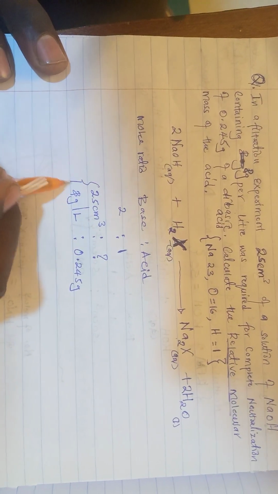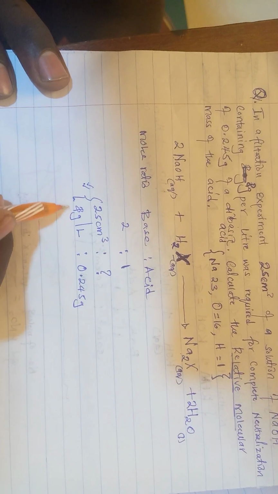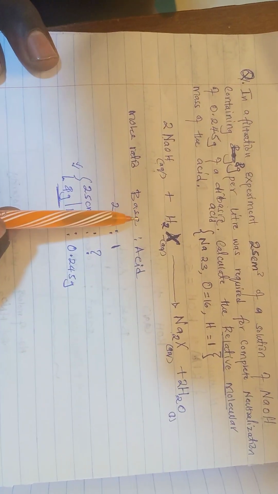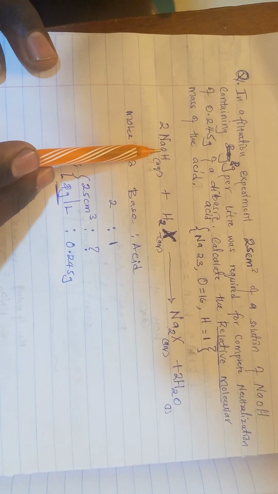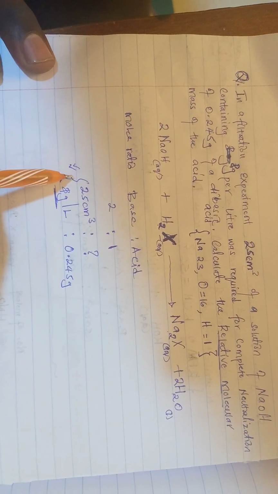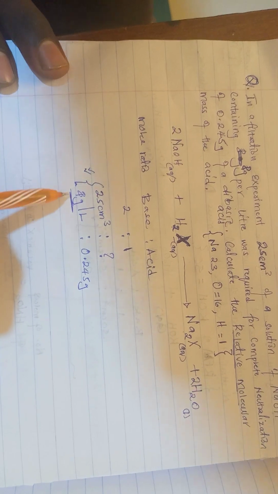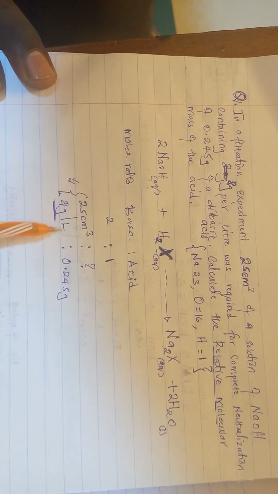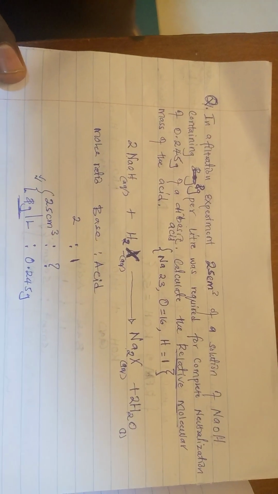Our important details will be this, because here you can confirm easily that sodium hydroxide is a standard solution, because a standard solution is a solution whose concentration is known. You can get that 8 gram per liter is the concentration of sodium hydroxide.